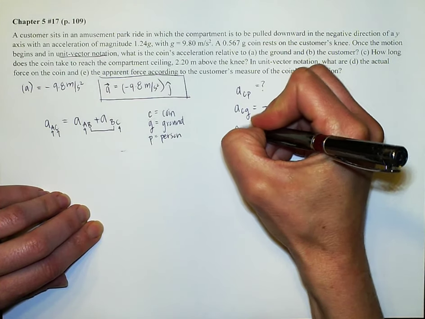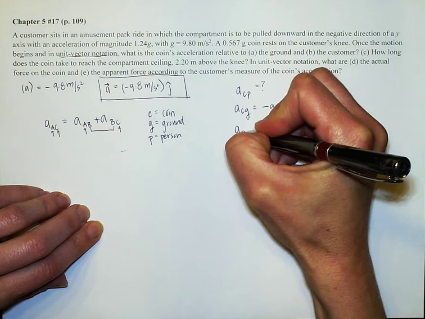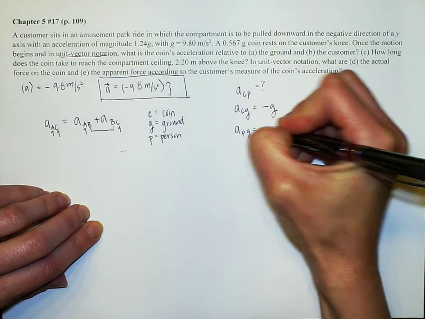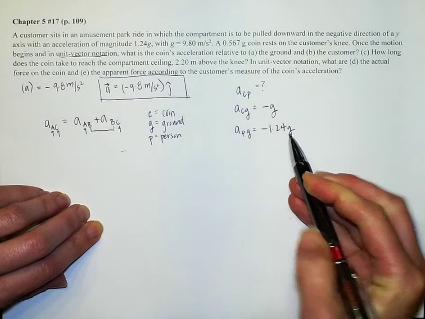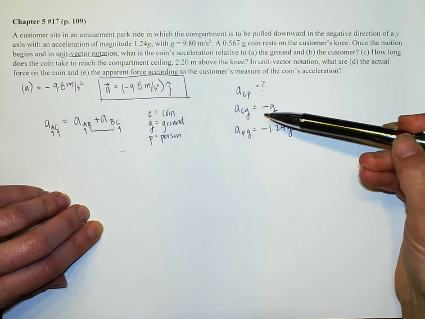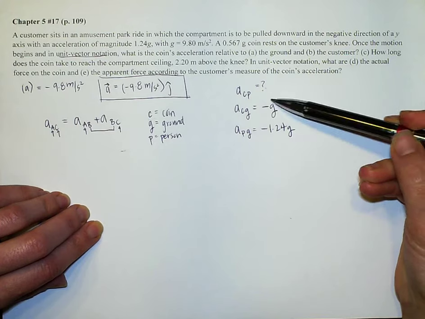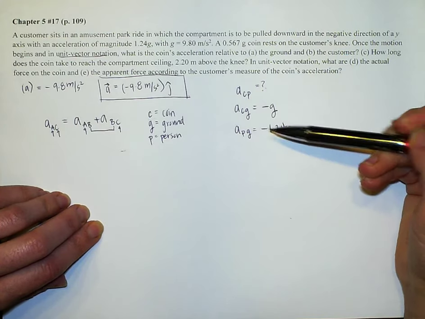And we also know that the acceleration of the person with respect to the ground is negative 1.24 g. So this is what we want to know for part B. This is what we already do know. And both of these are just going downward, hence the negative.